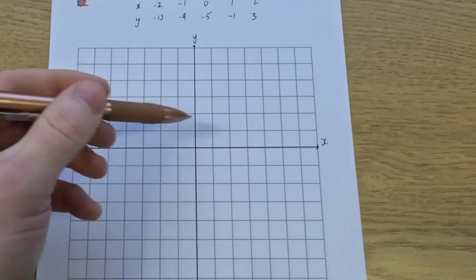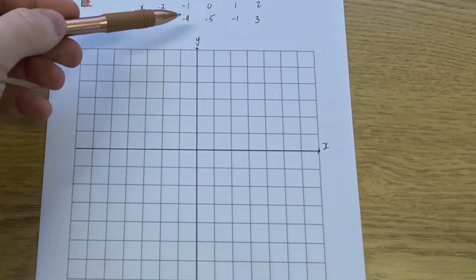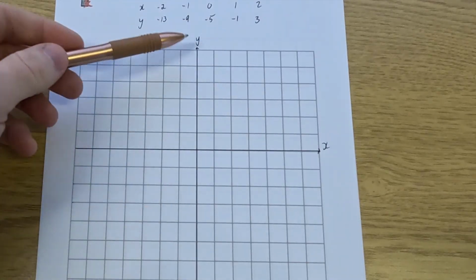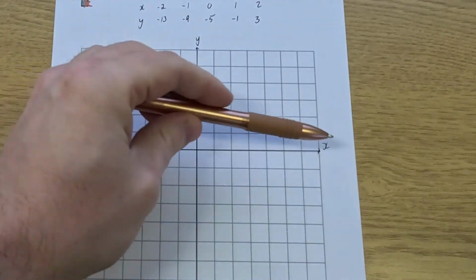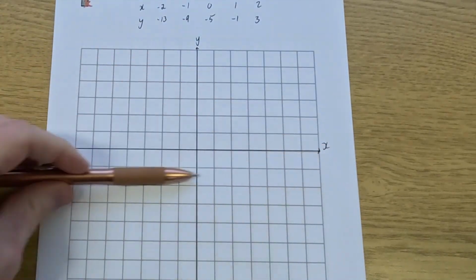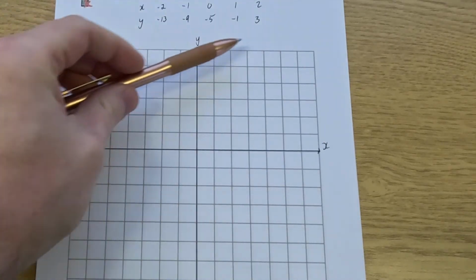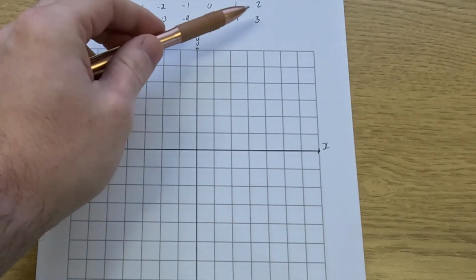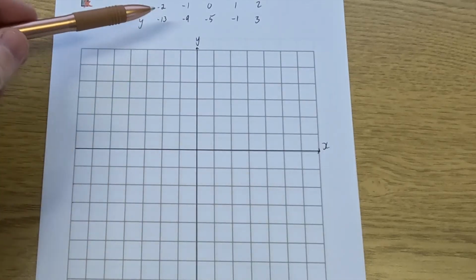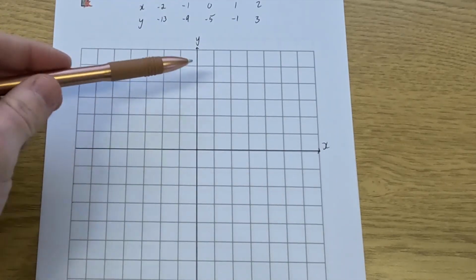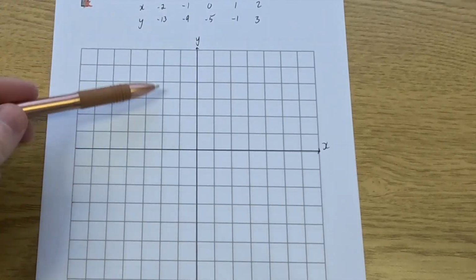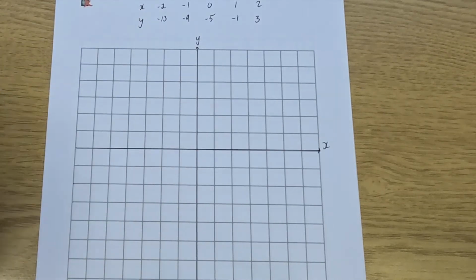Okay, so to start off with, I've drawn the x-axis and the y-axis. I've placed the y-axis in the middle of the grid. In terms of the x-axis, I was going to put that in the middle of the grid, but then I looked at the numbers in our table, and we're going from negative 13 to 3, so I've moved it up a little bit, just to give us a bit more space for these negative y-coordinates going down to negative 13. It just gives us a bit more room.